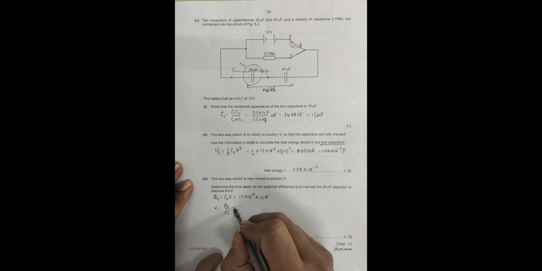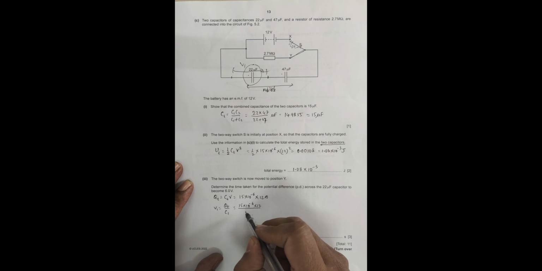The whole charge given here is deposited here. So that's why Q total by C1 is equal to 15 into 10 to the power minus 6 into 12, and C1 is equal to 22 into 10 to the power minus 6. What remains is 15 into 12 by 22, which is about 8.2. So V1, the initial value of voltage, is 8.2 volt.